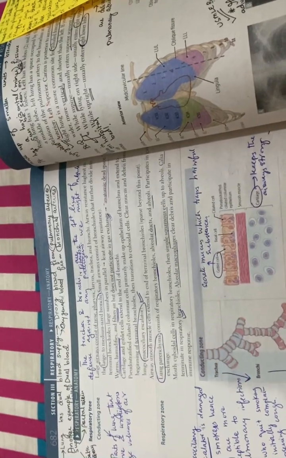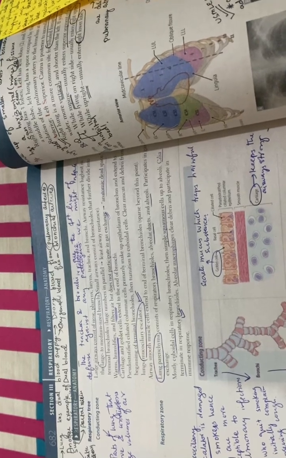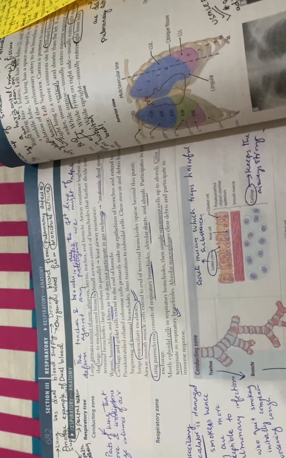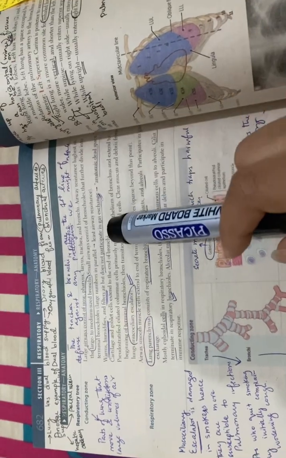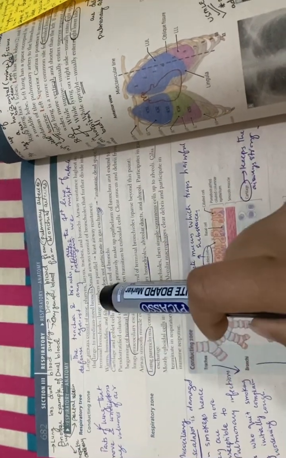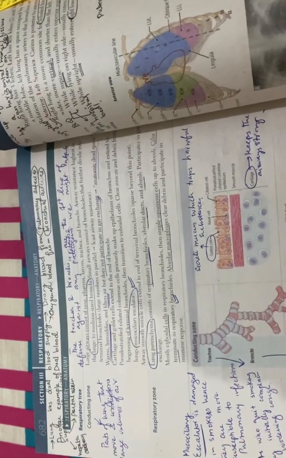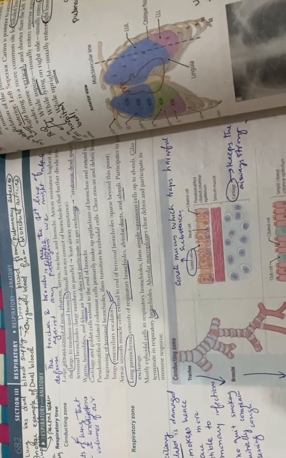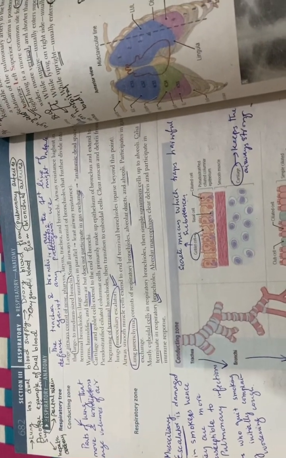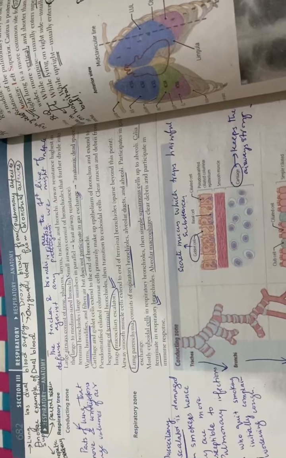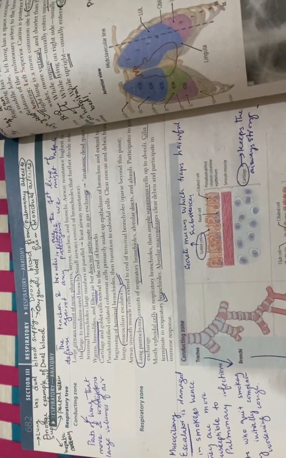Then there is this MCQ-related high yield point: which part of the respiratory tree has the least resistance, the least airway resistance? It is our terminal bronchiole. Because they are larger in number, the air resistance reduces. There are a lot of places for the air to go, so relatively the resistance reduces.